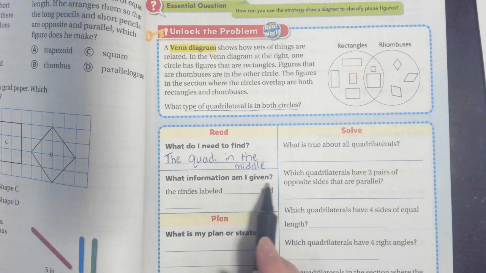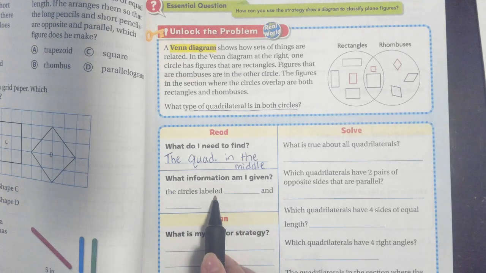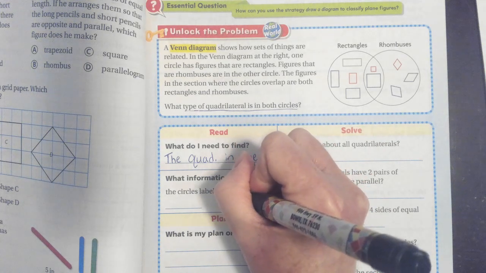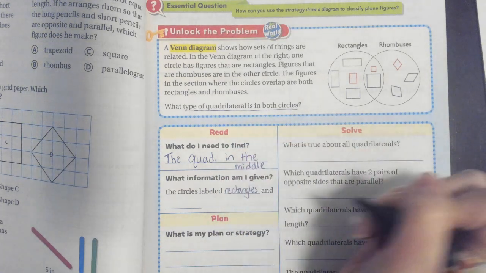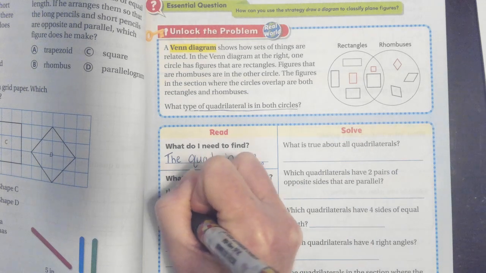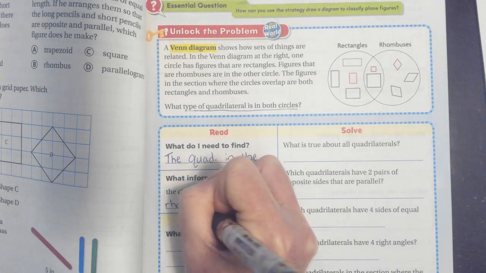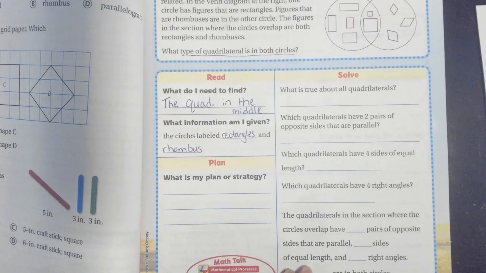What information am I given? The circles labeled rectangles, it's a small line, and rhombuses. What is my plan or strategy?